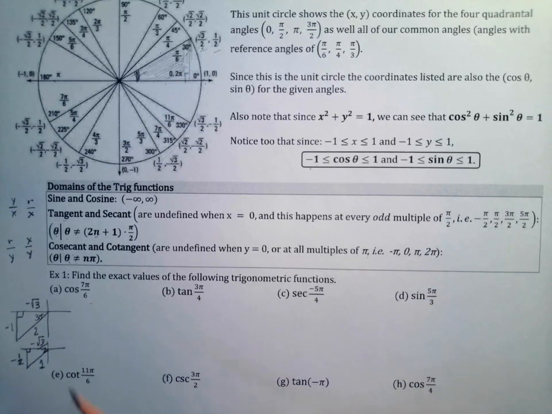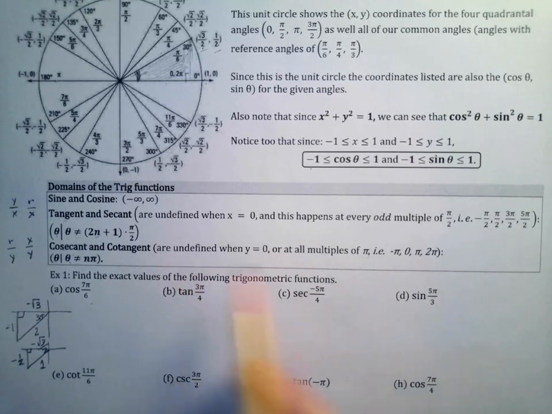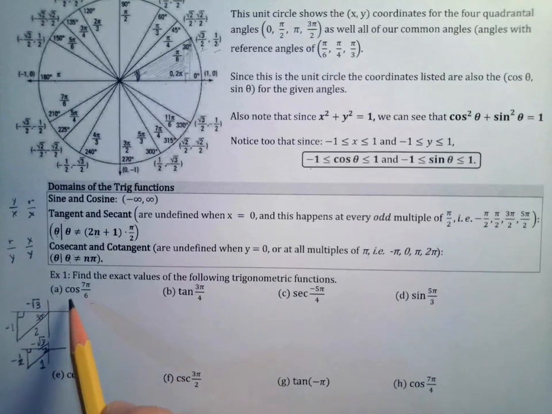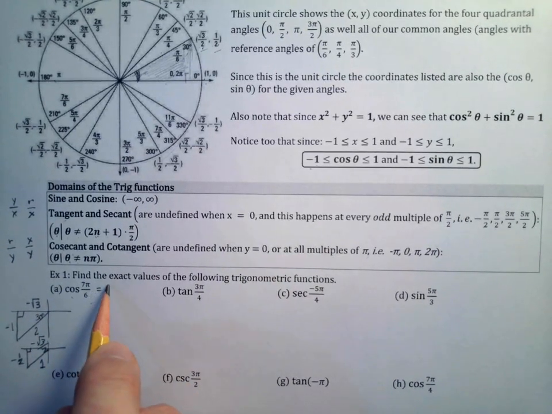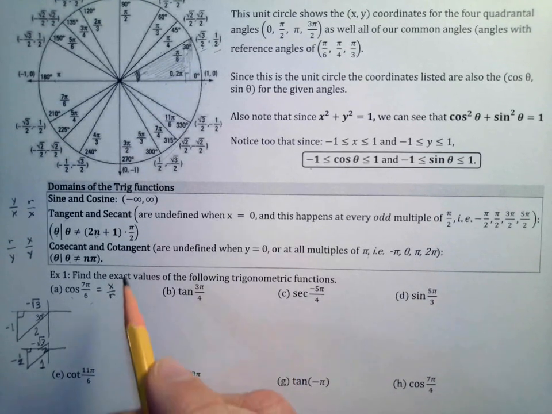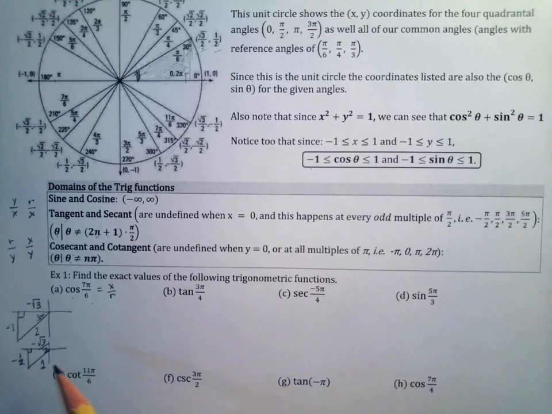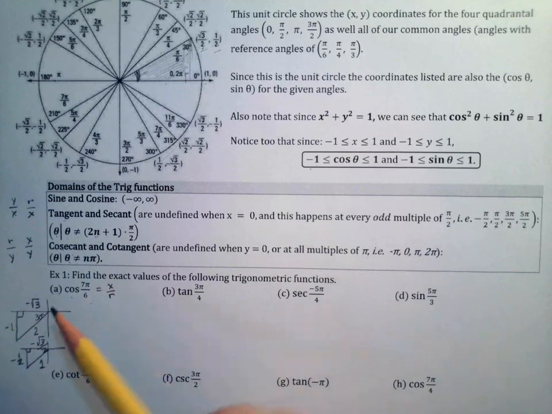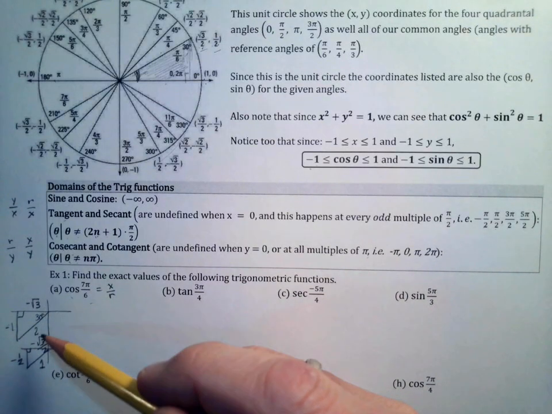Now, me personally, I don't care if you put this on the unit circle unless it specifically said use the unit circle. But the ratio, the cosine, is the x over the r. So if I'm on the unit circle, then it's just the x. But if I'm not using the unit circle, it's the ratio of x over r.